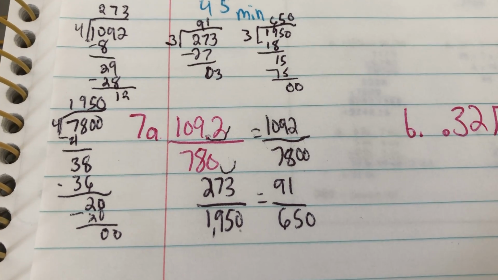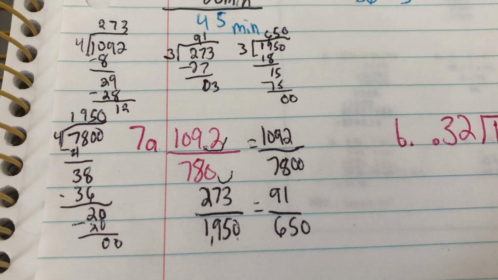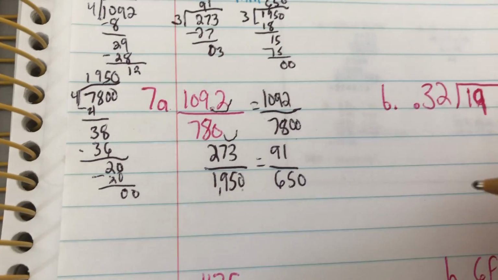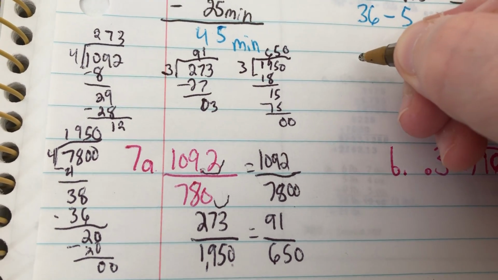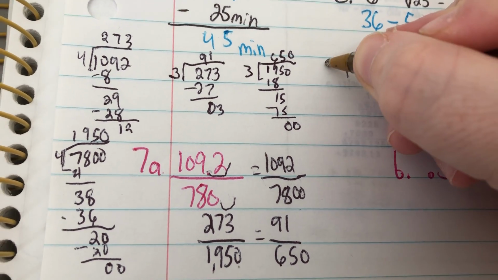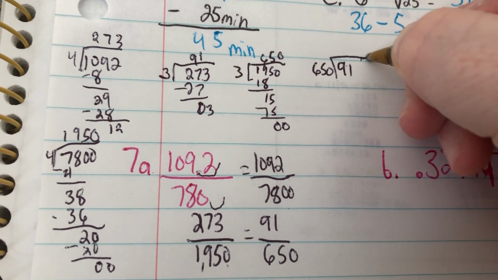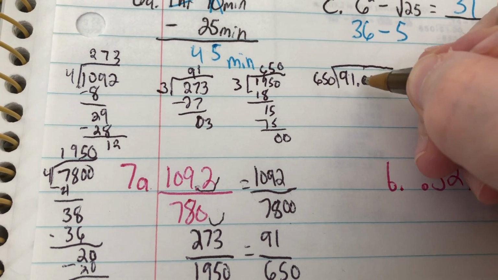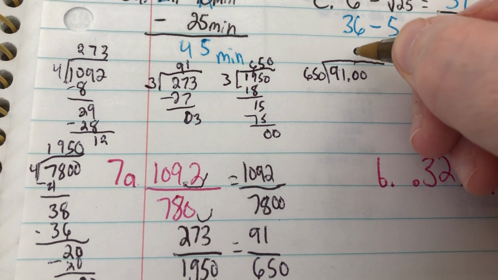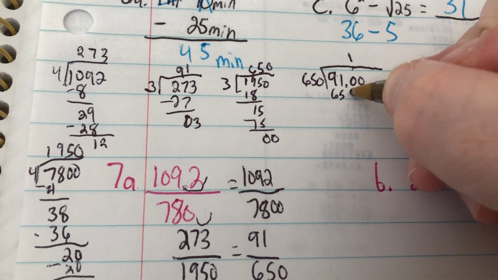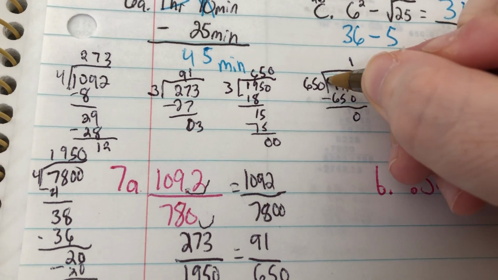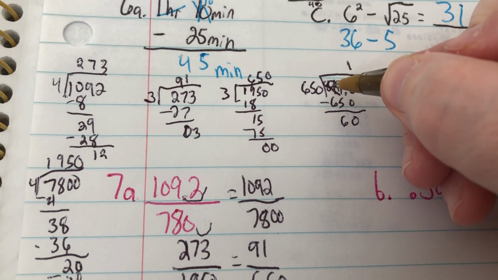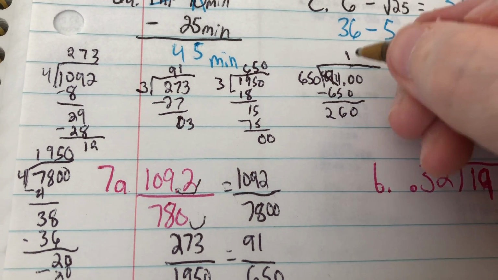91 is not divisible by anything else we can use, so there is no further way to reduce it, so now we just have to divide. So with this, we're going to do 91 in here and 650 out here. Going to add a decimal and some zeros. 650 goes into 910 one time, be 650. Subtract 0, gotta borrow, make that an 8, make that an 11. 11 minus 5 is 6. 8 minus 6 is 2.